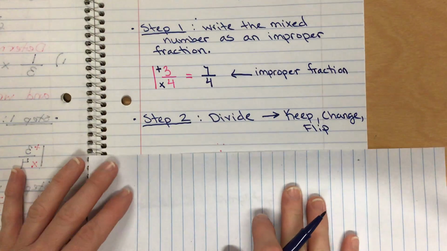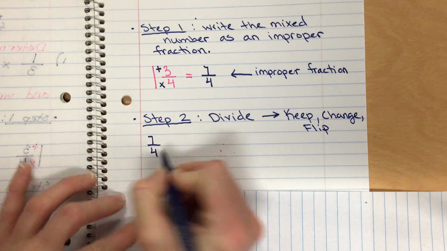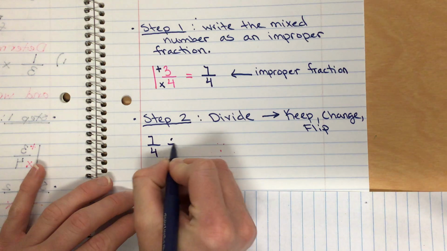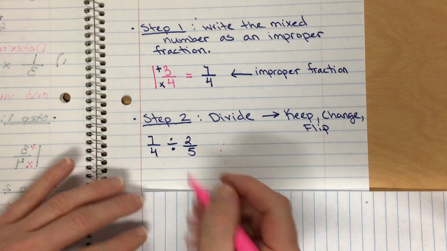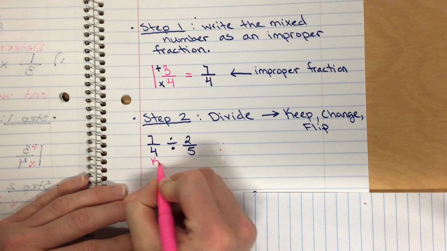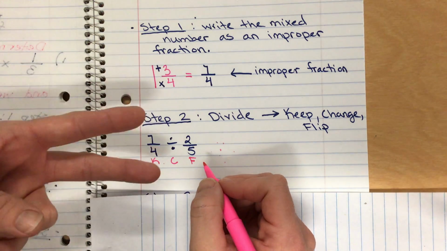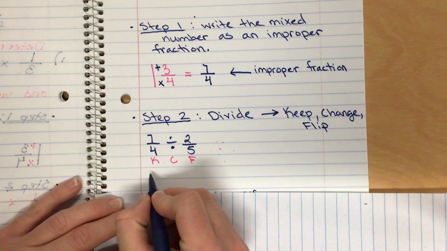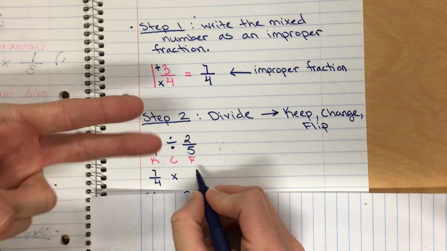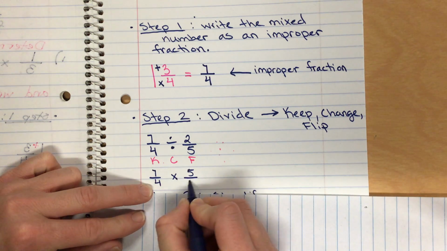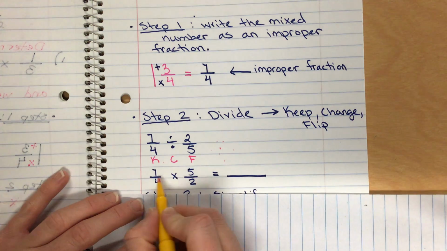Okay, step 2, we're going to divide using our keep, change, flip. So our equation with our improper fraction, 7/4 divided by 2/5. We're going to keep the first factor, change to multiplication, and multiply by the reciprocal, meaning we're flipping our second one. So we have 7/4 times the reciprocal of 2/5 is 5/2. Okay, and now we're going to multiply like normal.